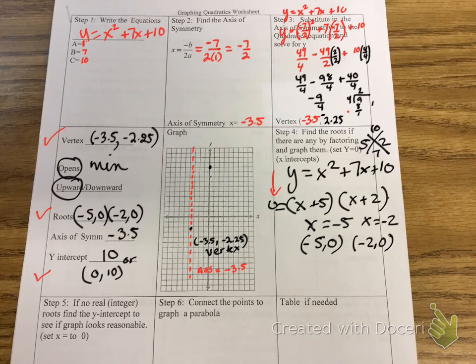Now, it's 3.5 over, so I'm going to go 1, 2, 3.5 to the opposite side too. What ordered pair is the y-intercept? 0, comma 10. And I'm going to say there's the y-intercept.